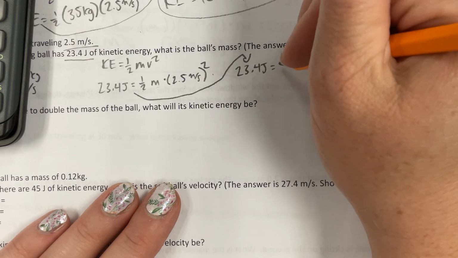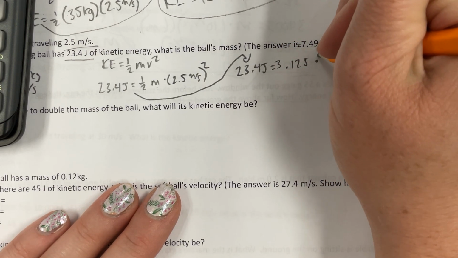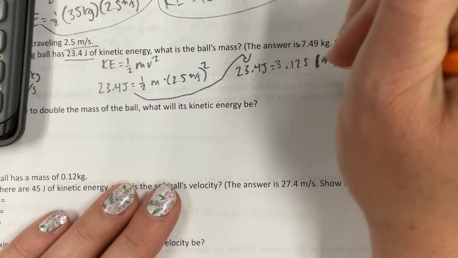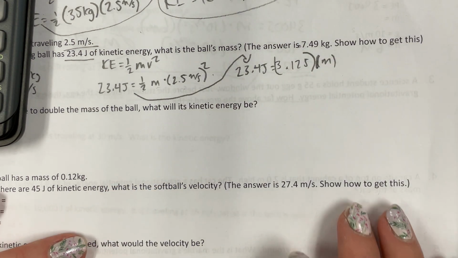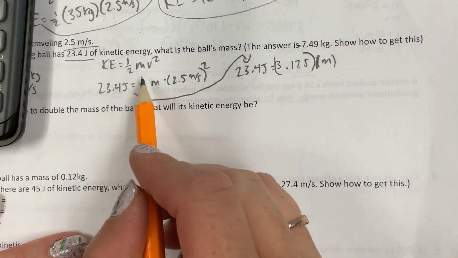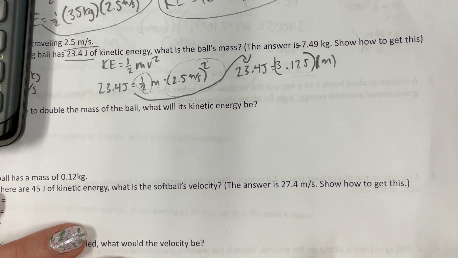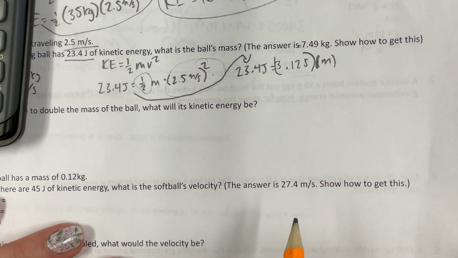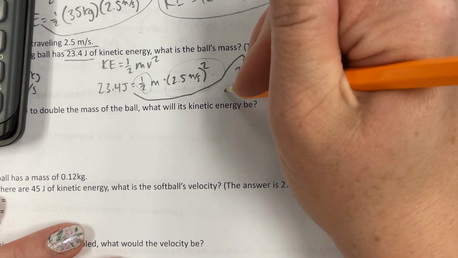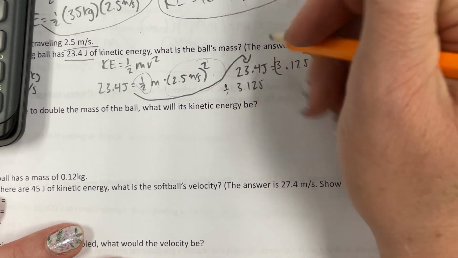So I end up with 3.125 times m. I'm gonna use parentheses because I get my decimal points mixed up with my times signs sometimes. So I just simplified these two things and put them together. Now, how do I undo multiplying by 3.125? Good, so I'm just gonna divide both sides by 3.125.